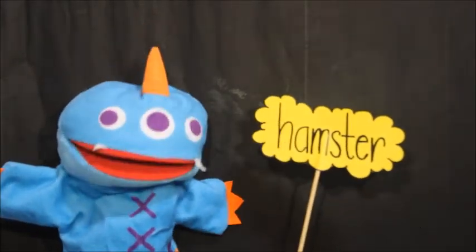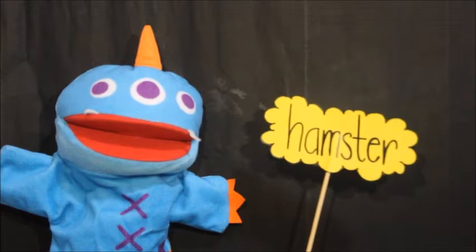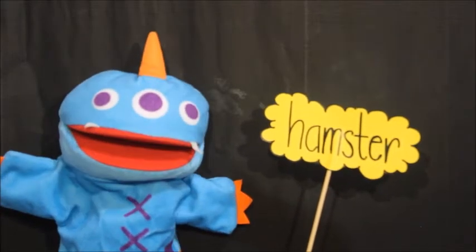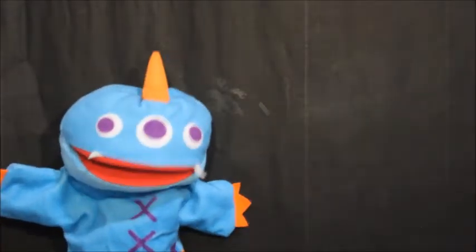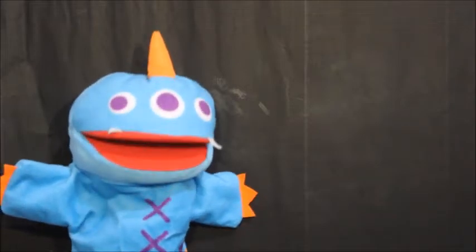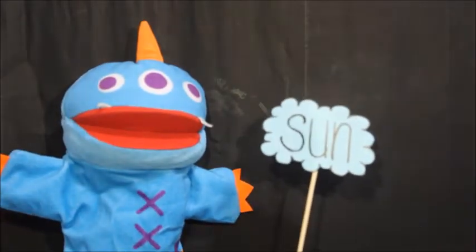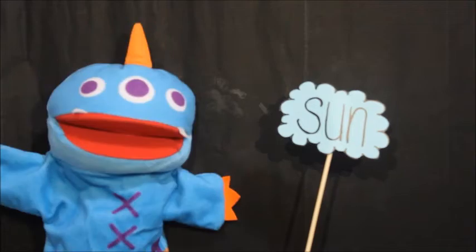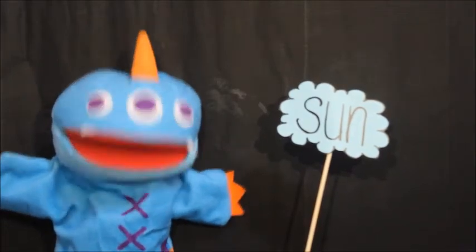How about in the word hamster? Can you find the letter S? Good! And the last one is sun. Where is the letter S? Very good!